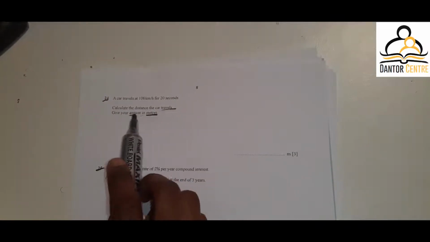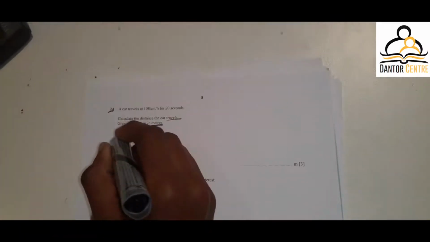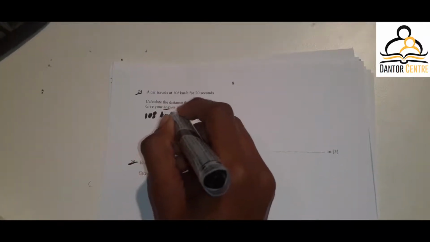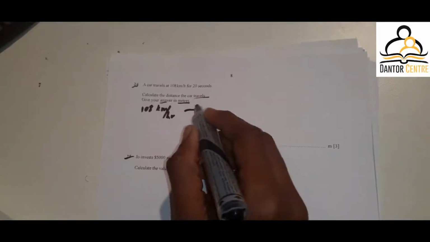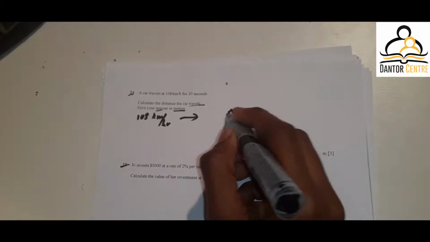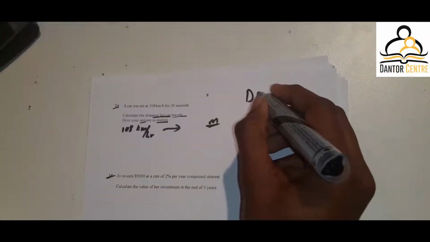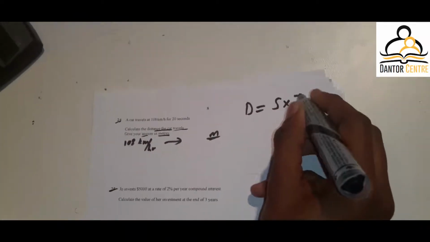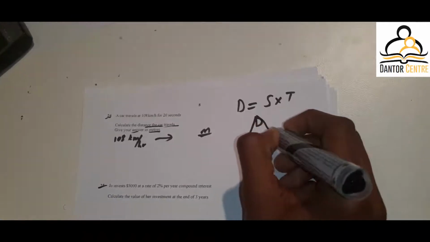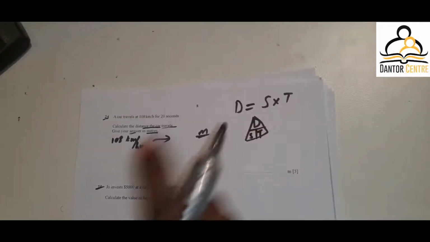Question 24 says that a car travels at 108 kilometers per hour for 20 seconds. Calculate the distance the car travels. Give your answer in meters. So obviously, what do we have? We have 108 kilometers per hour, and we have to give our answer in meters, so somehow I'm going to have to convert. The first thing is to talk about the distance. Essentially, what do we know? We know that distance is equal to speed times time, from the so famous DST pyramid.